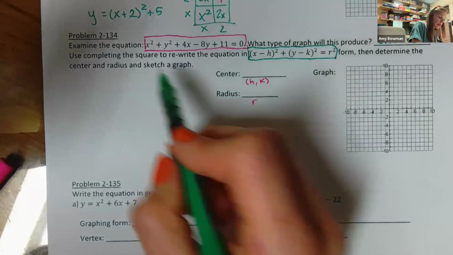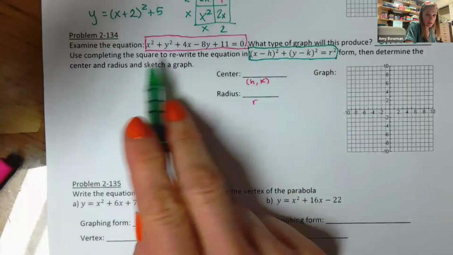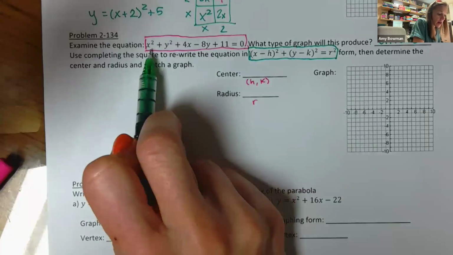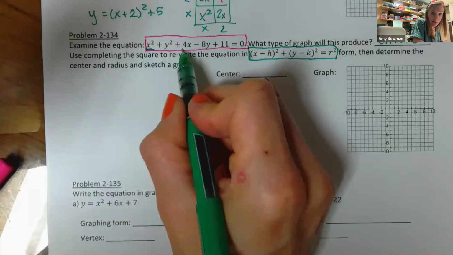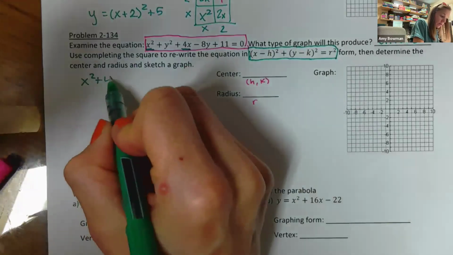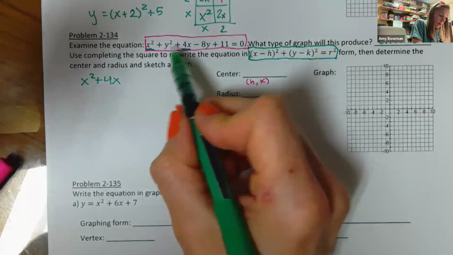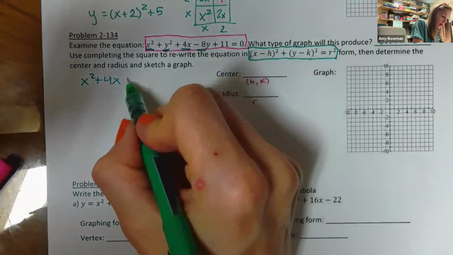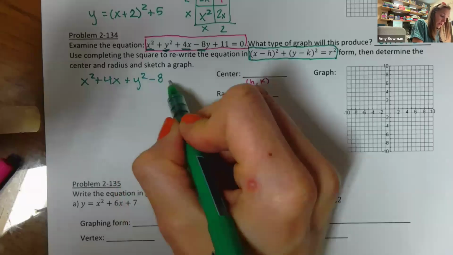So if I rewrite our equation down here, I'm not going to rewrite it exactly as we see it here, because if I'm completing the square on my x terms, then I want to put my x terms next to each other. So I'm going to write it like x squared plus 4x. And then I'm going to put my y terms next to each other, y squared minus 8y. So plus y squared minus 8y.